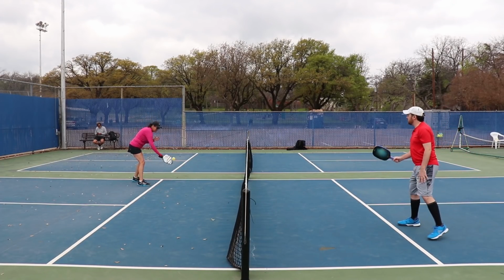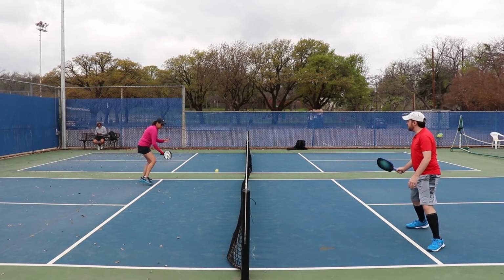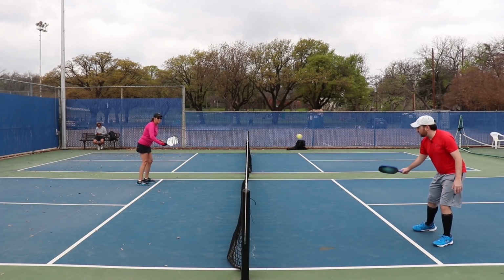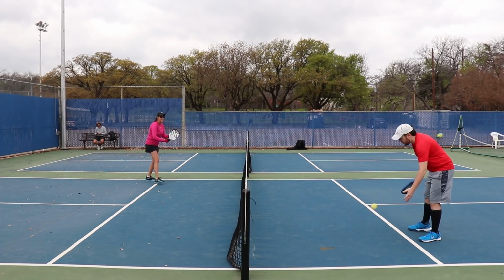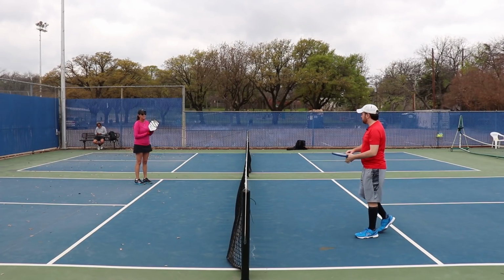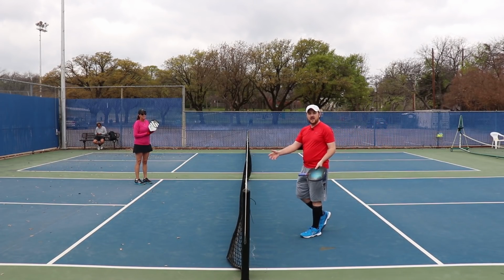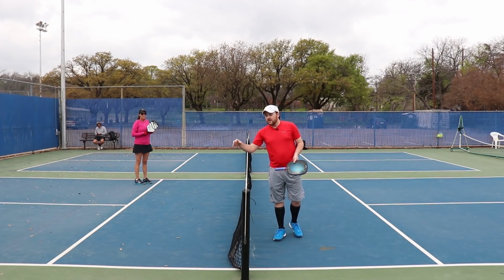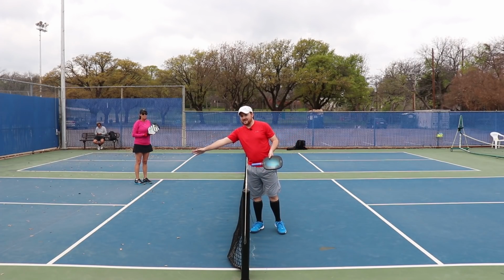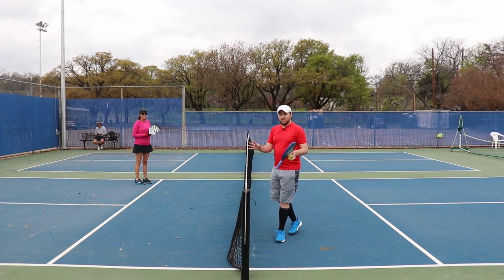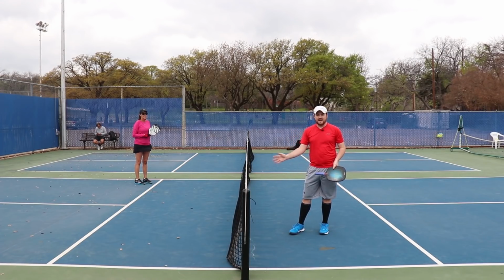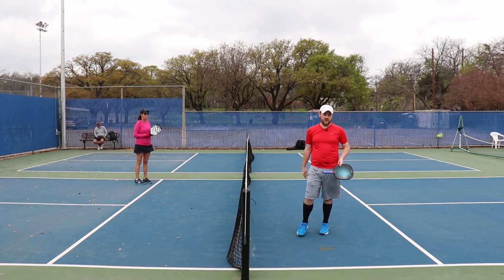As I said, dinking cross court gives me so much more room to work with compared to just dinking straight forward like this. The ball is more likely to land closer to the net, which protects the ball. If it's deep way back and it bounces high, the ball is much less likely to be protected by the net, and that's when you'll see those little flicks and those forehand rolls.